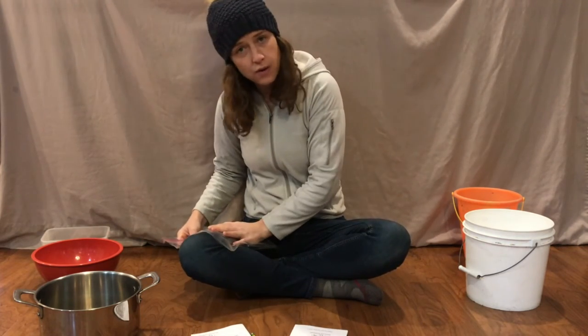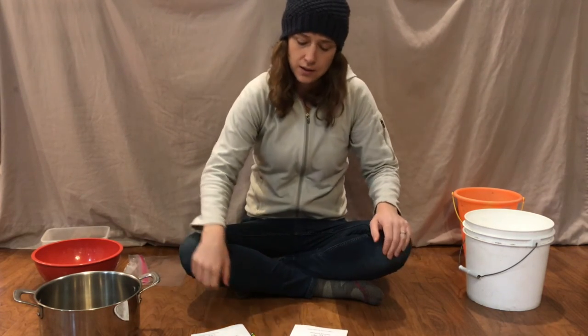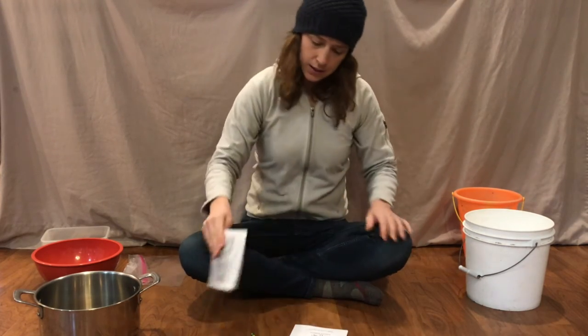So whatever you have around the house that can hold water, and at least 2 of them is going to work the best. You're also going to need your handy dandy notebook and something to write with. And as always, never forget your brain.